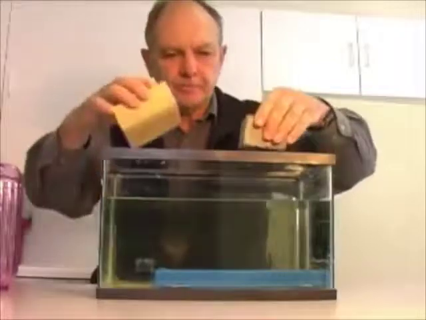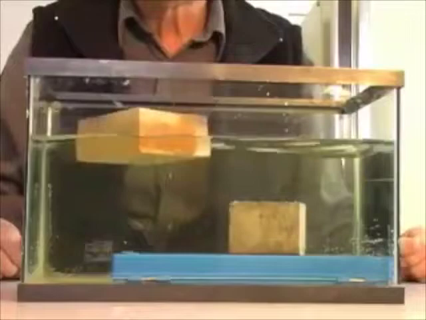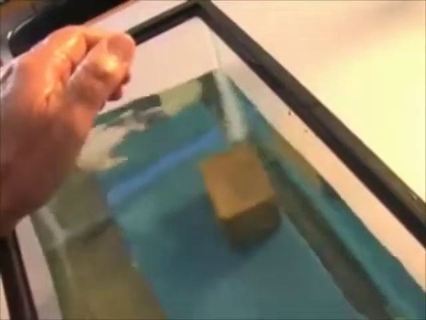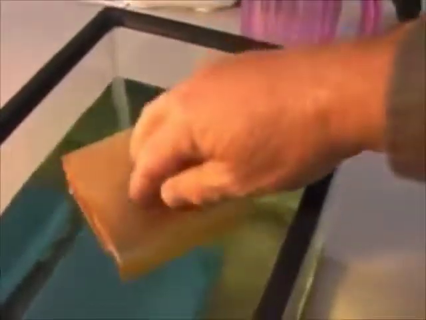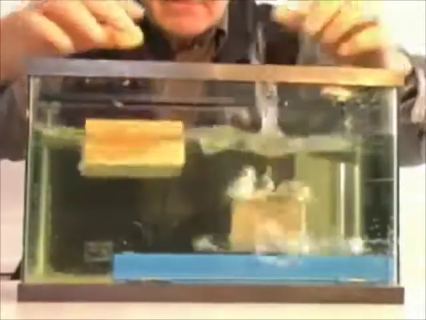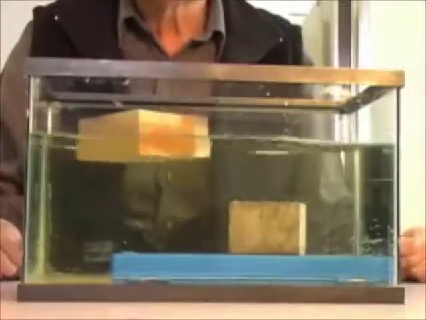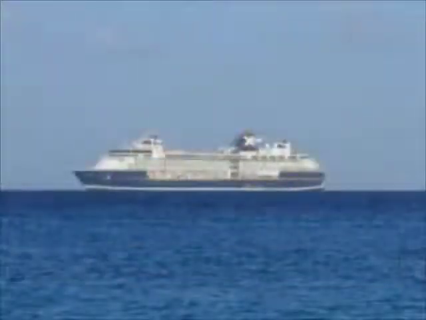Let's find out. I suspect your prediction was correct, that the concrete block sinks. When I ask the question, why does the concrete block sink? The answer often is the concrete block is heavier than the wood block. We have to be careful with our vocabulary and understanding here.